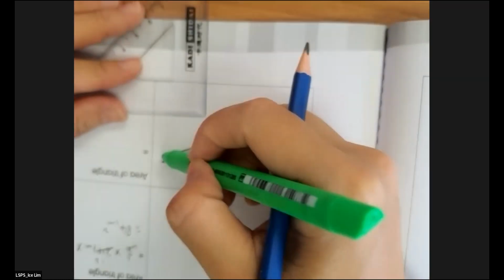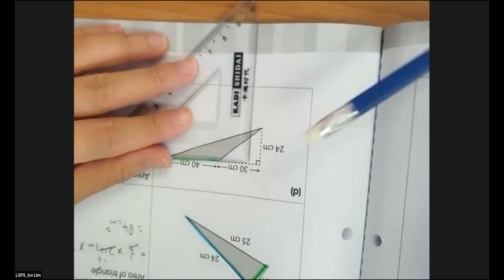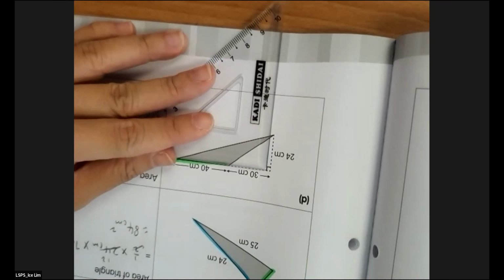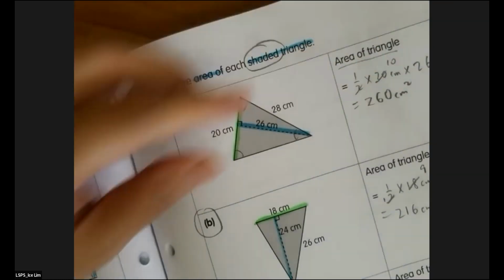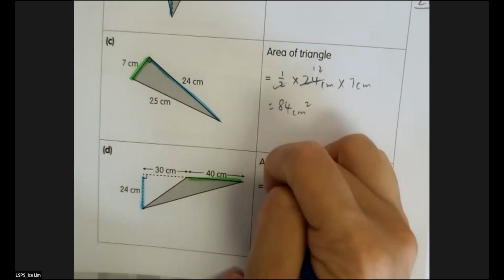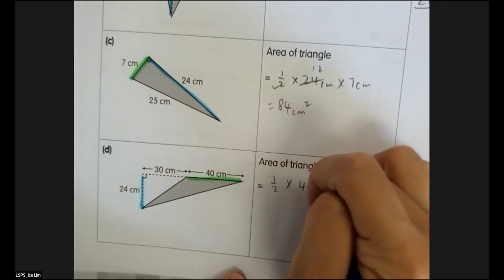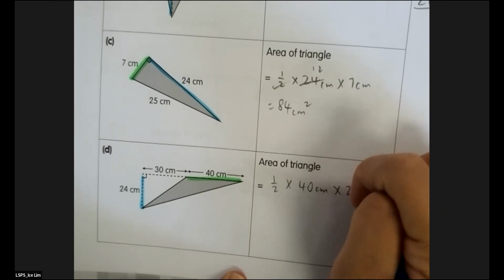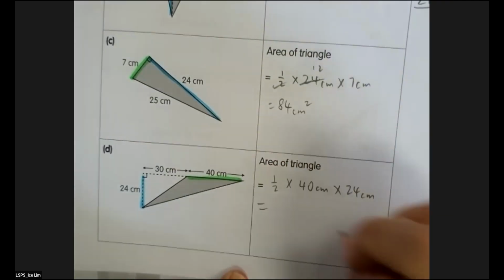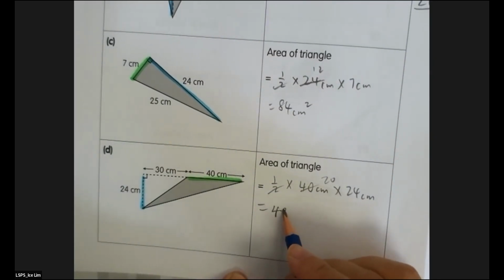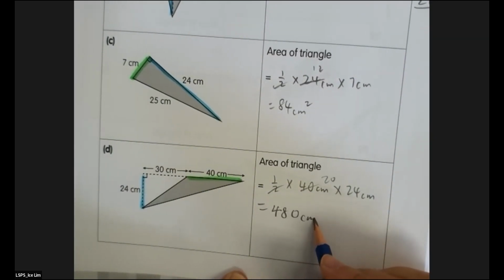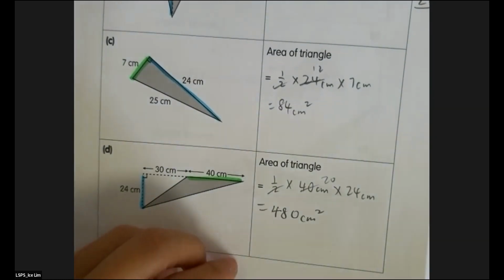So the base is always one side of the triangle. The height is the perpendicular distance to the base. That's here. I can turn it around again. Once I identify correctly, that is not so difficult. Half times 40 centimeters times 24 centimeters. Cancel, cancel 20. 24 times 2, 48. 48 times 10, 480. Okay, done.